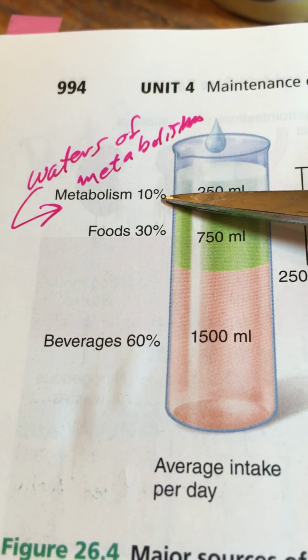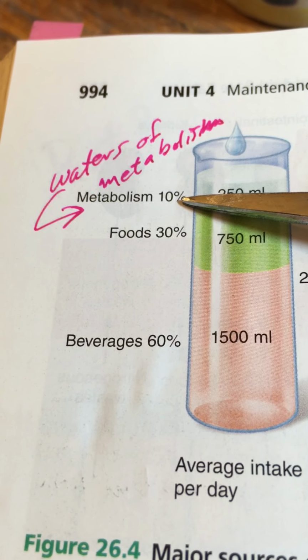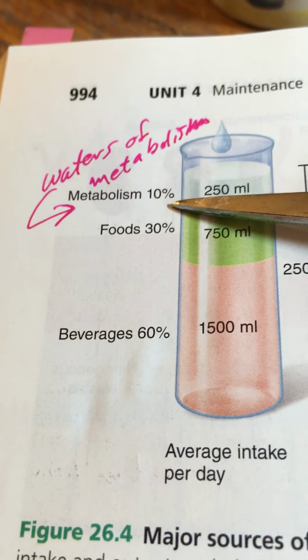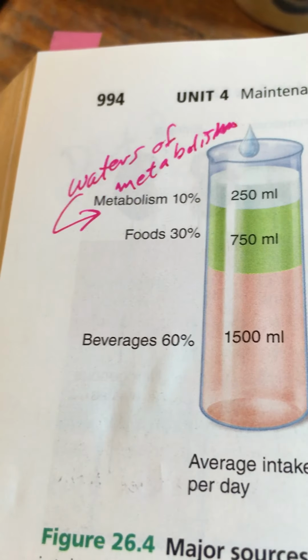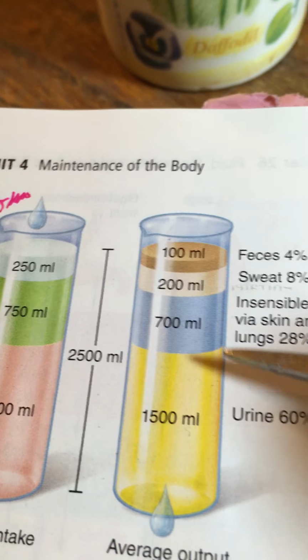So at any rate, glucose, when it breaks down completely, is going to be giving us energy, CO2, and water. And we'll take a look at that a little bit later in this chapter. Okay, so that's where we're getting our water from.